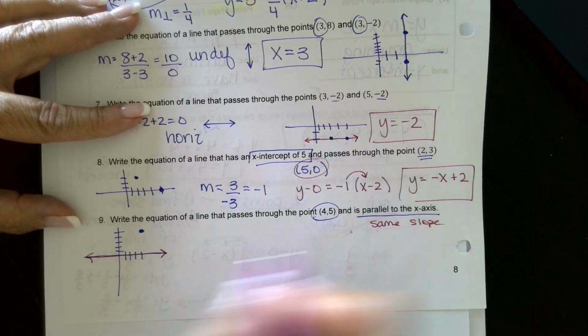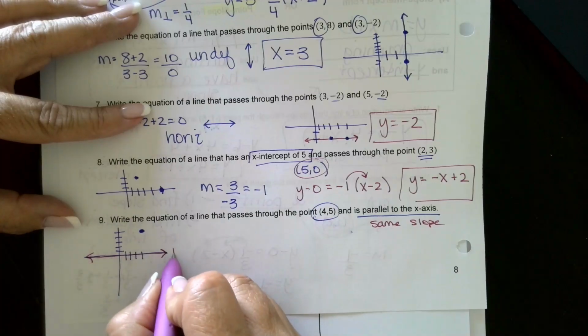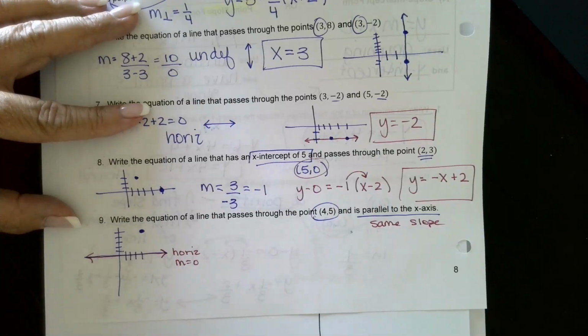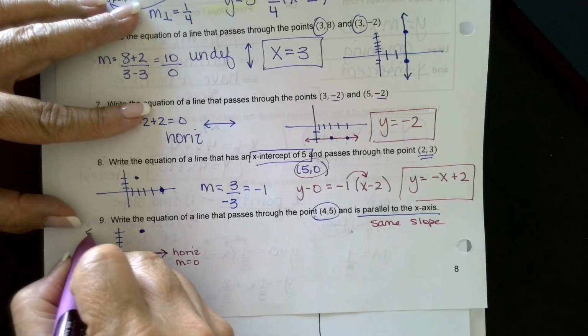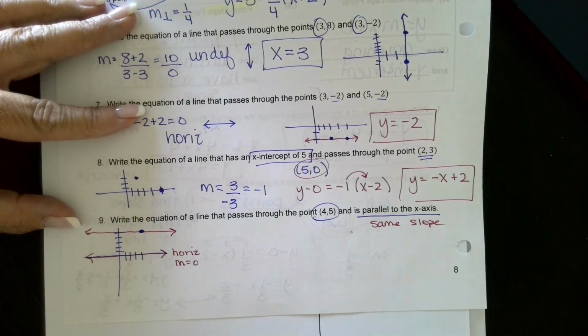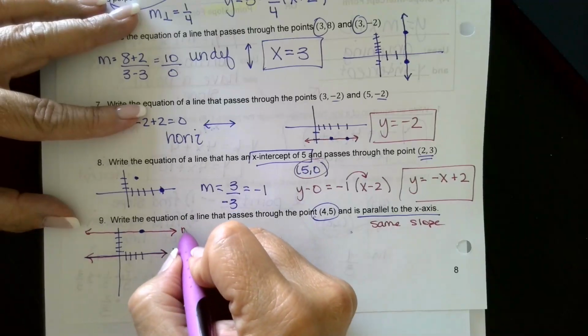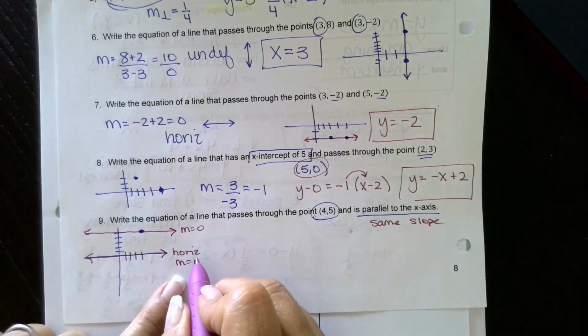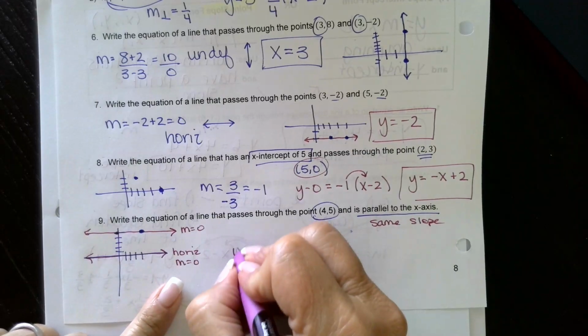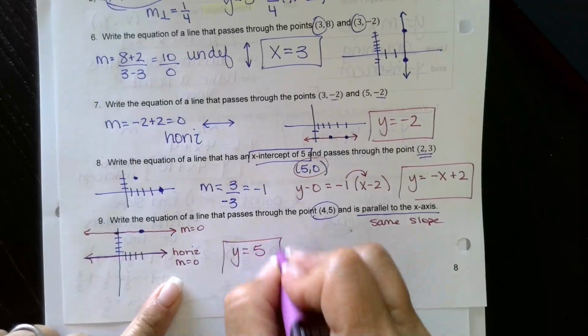Well, the same slope of the x-axis, this is a horizontal line, and a horizontal line, then my slope on a horizontal line is 0. So that means that my line that I'm looking for is going to be this one, right? And so if this also has a slope of 0, and I know I have a horizontal line, I'm going to cross through this point right here, so my equation is just y equals 5.